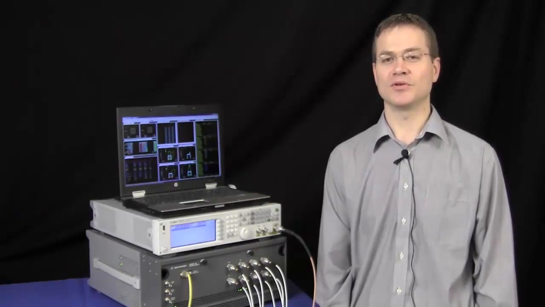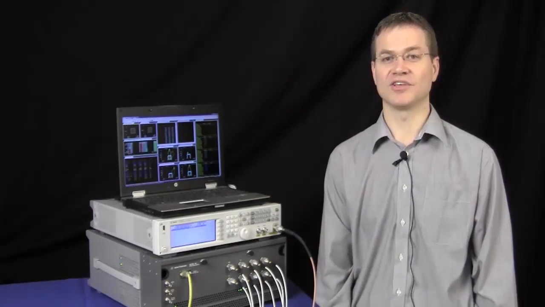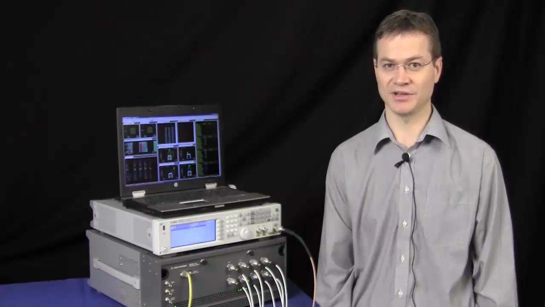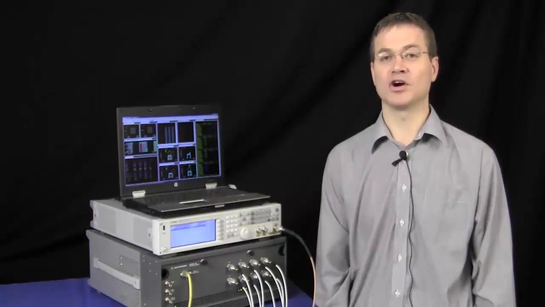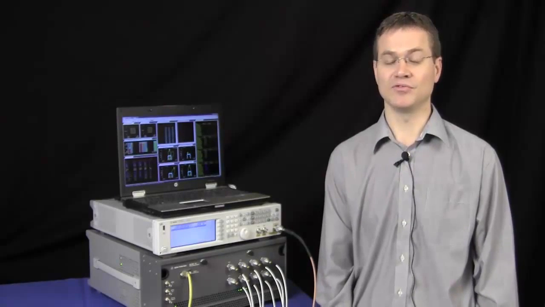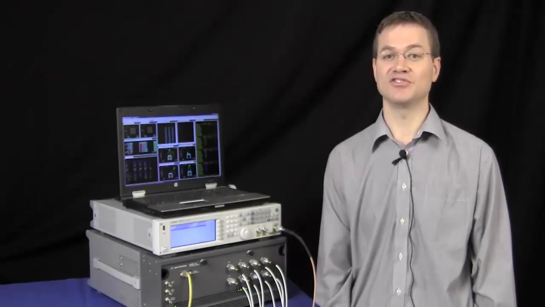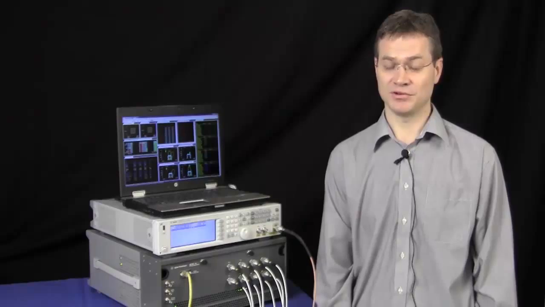A common theme in modern wireless communications is the use of multi-antenna techniques such as beamforming and spatial multiplexing in order to improve the cell capacity and throughput. A common problem we hear from customers today is the inability to verify, validate, and visualize the signal at the RF antenna. That's why I'm here today.